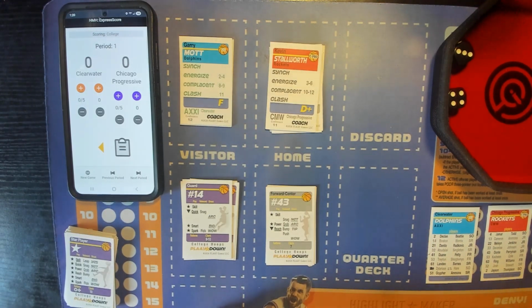We have a little time this afternoon, so I thought I'd jump on and play a game with Highlight Maker Hoops. This is part of the College Hoops Play Down project, a co-op project. If you go on the Play Games Facebook page, Paul Salzgeber got this going and set it up.